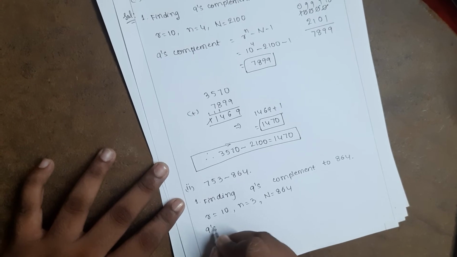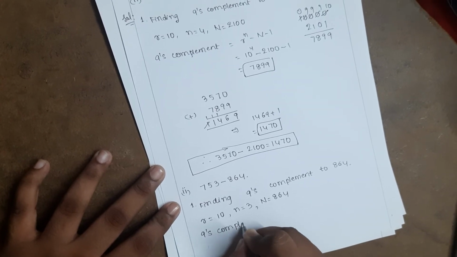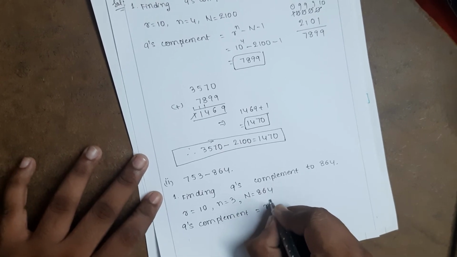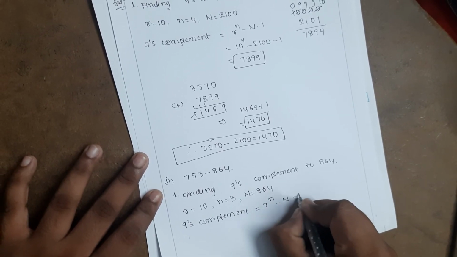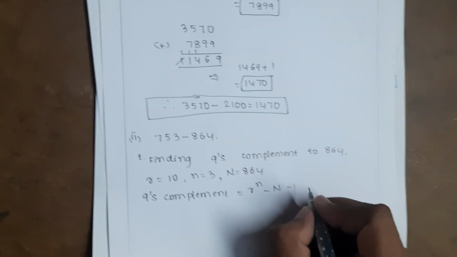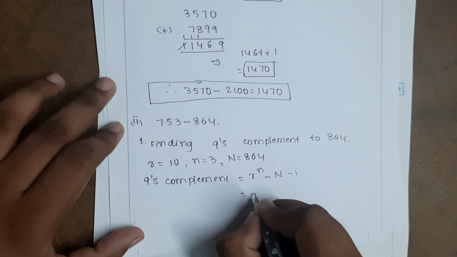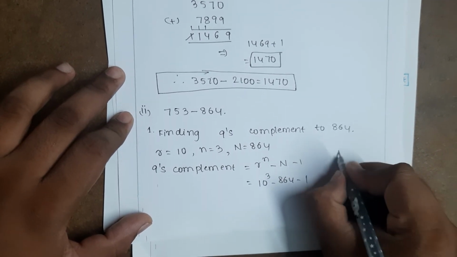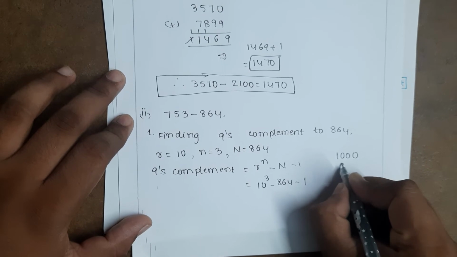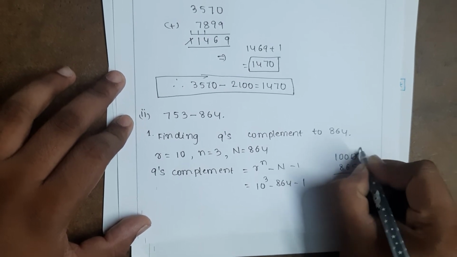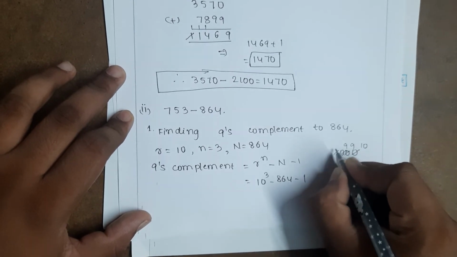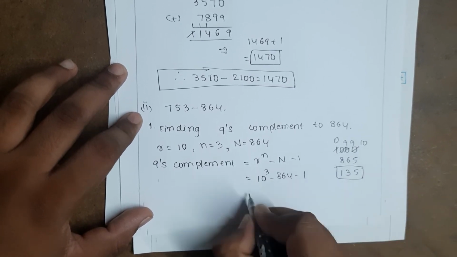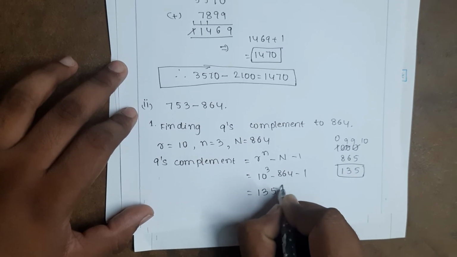So the 9's complement is equal to r power n minus capital N minus 1, which is equal to 10 power 3 minus 864 minus 1, 1000 minus 865, 135. So we got the 9's complement as 135.